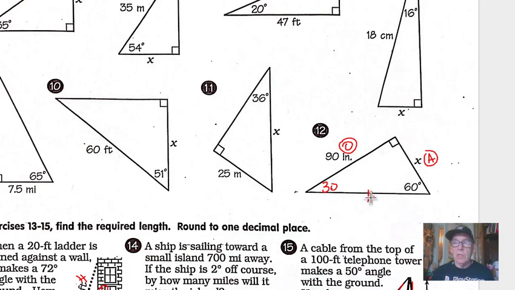So tan 60 equals opposite, which is 90, over adjacent, which is x. We multiply both sides by x, divide by tan 60. X is going to be 90 divided by tan 60.